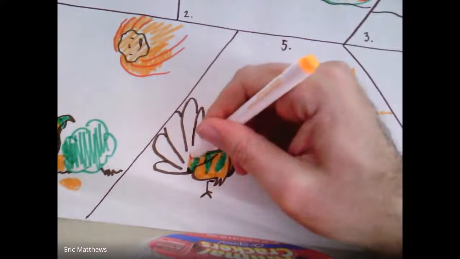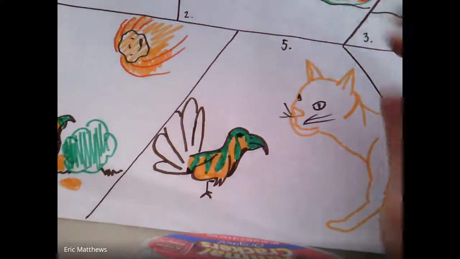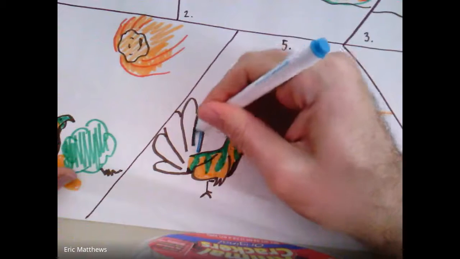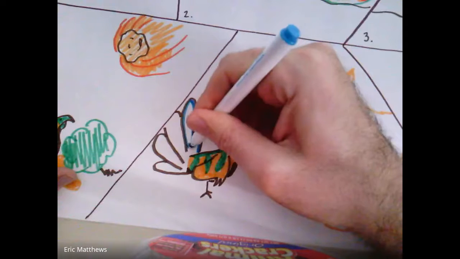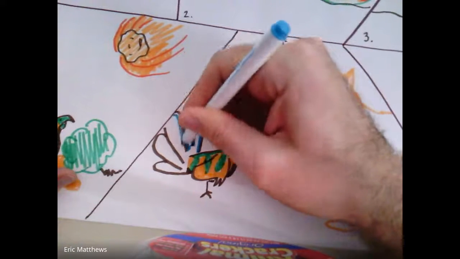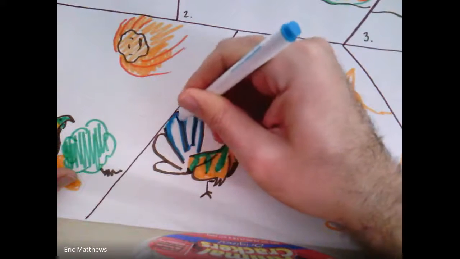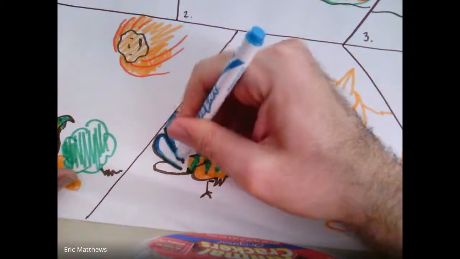All right, now though, what about those tail feathers? I want them to be colors that really stand out once he brings them up and opens them up. So I'm going to make them bright blue. And I'm patterning this off of a peacock, like I said, who has those same bright tail feathers.